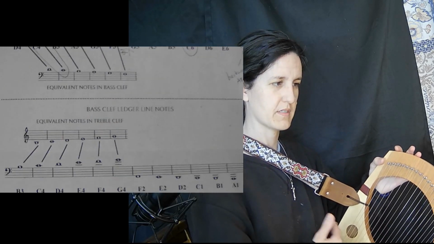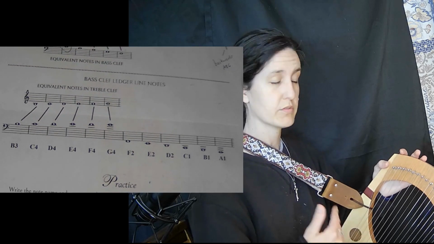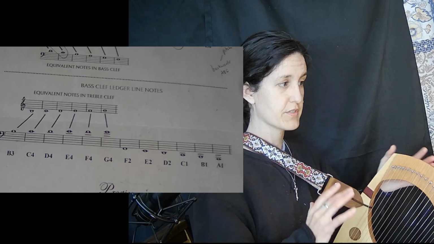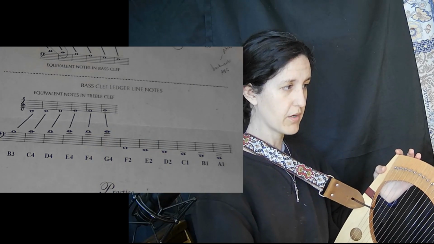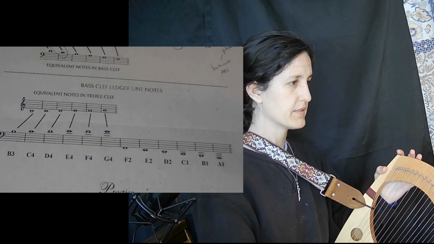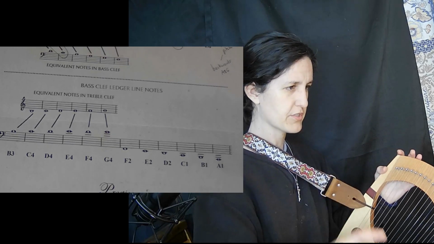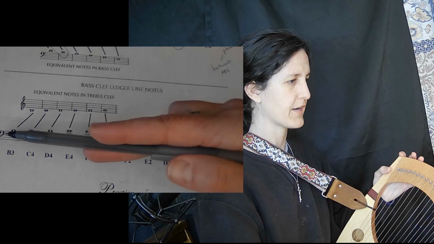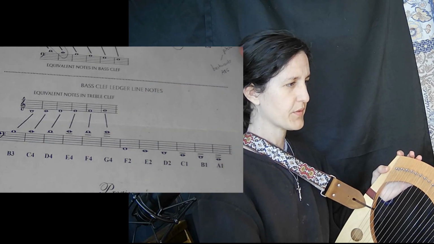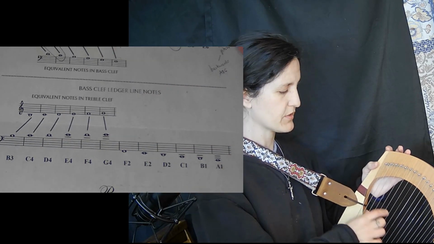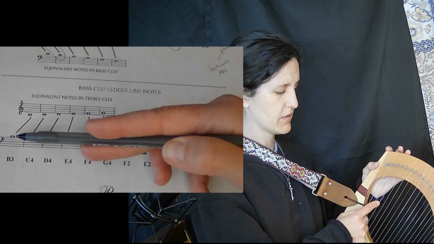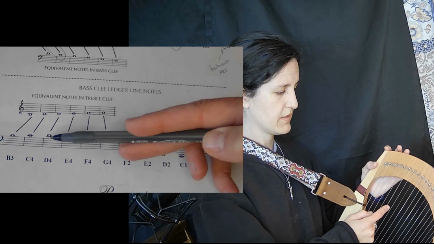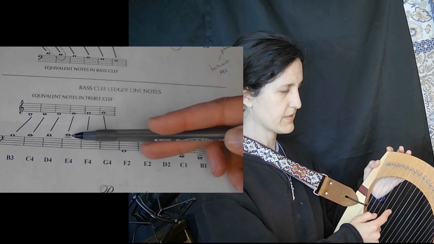All right, on the flip side of this, now most of these I can't show you as well because I don't have that range on the lyre, but looking down at the bass clef, same kind of thing applies, just in the other direction. So if we look at not the top tiny staff, but the larger staff where it has the bass clef on that particular staff, we see that we've got B3, which is here, going up to C4, D4.